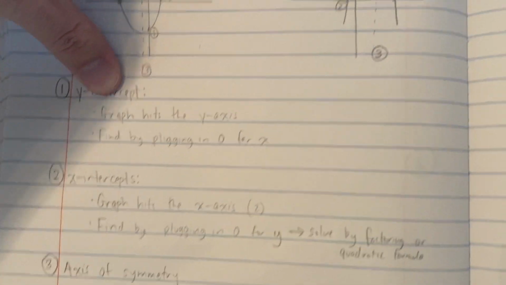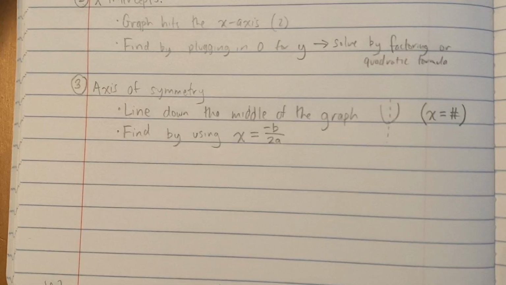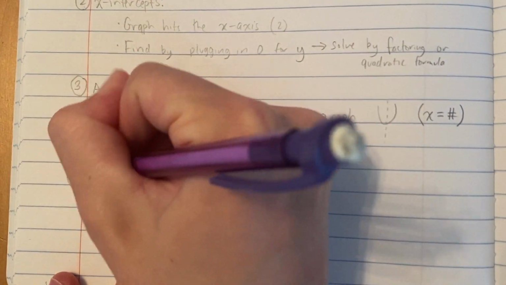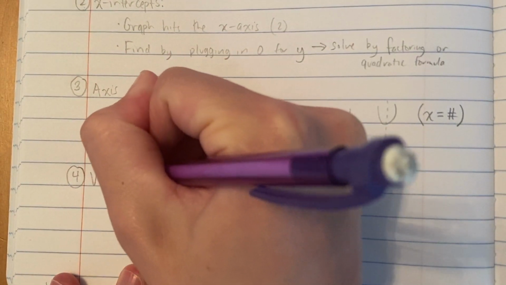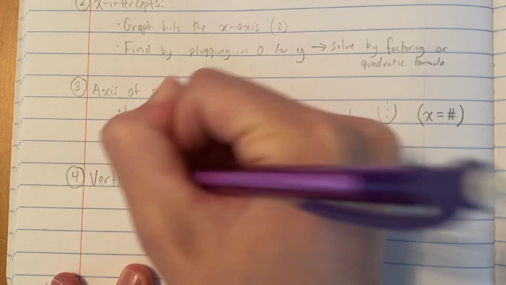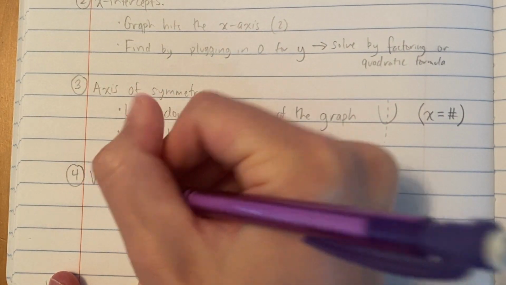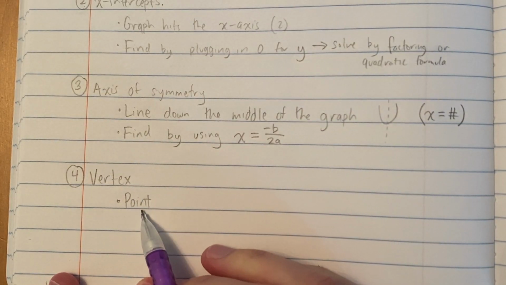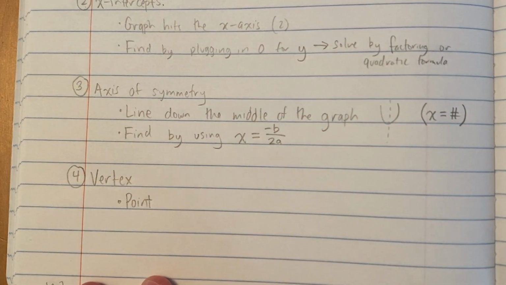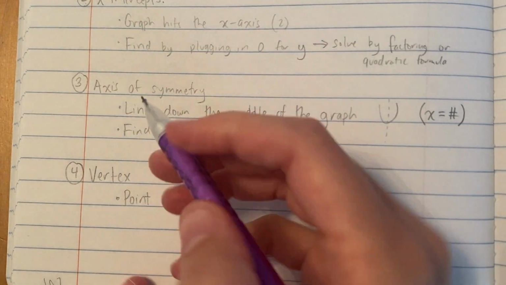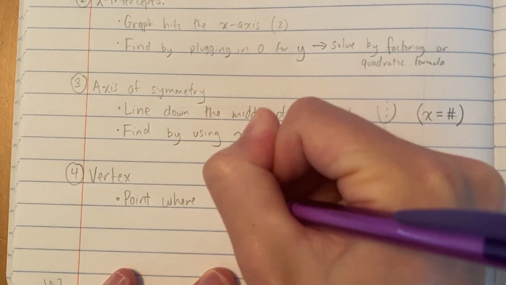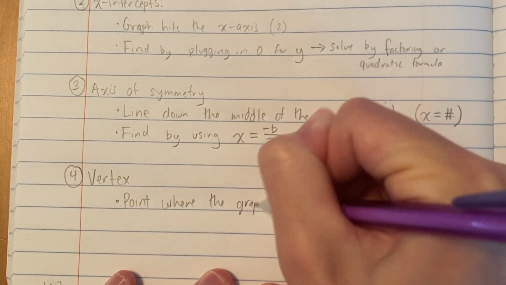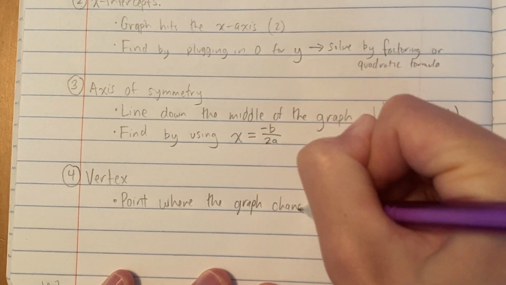Okay, and the last point we're going to talk about is called the vertex. The vertex. Okay, and this is the point where the graph changes direction. So the axis of symmetry is a line. The vertex is a point, just like the X-intercept and the Y-intercept are points. So this is a point where the graph changes direction.